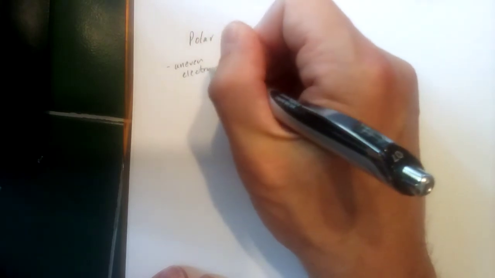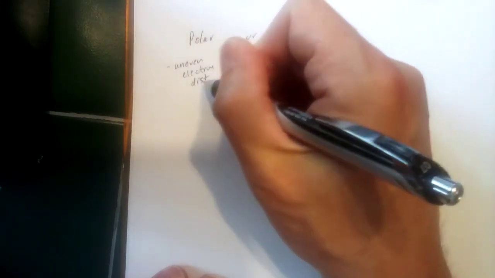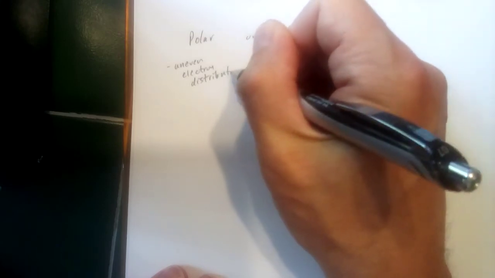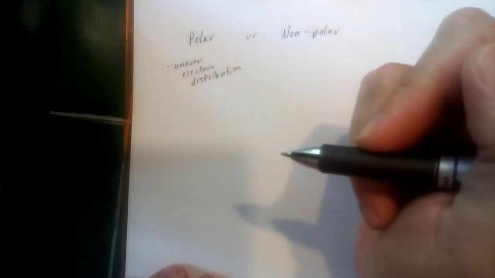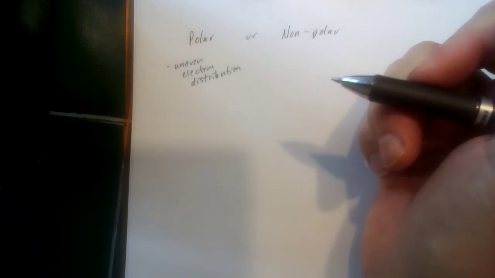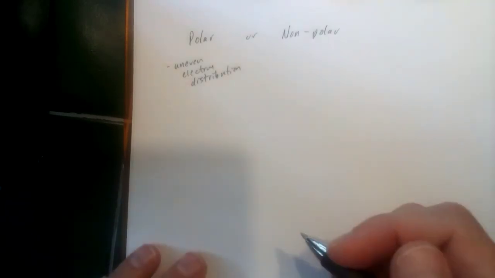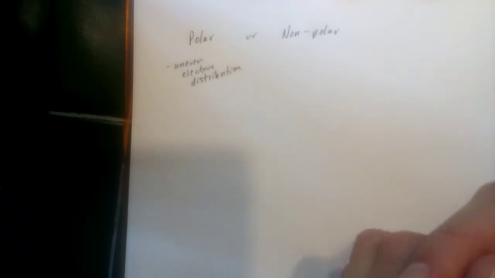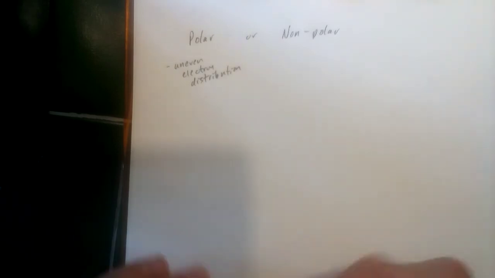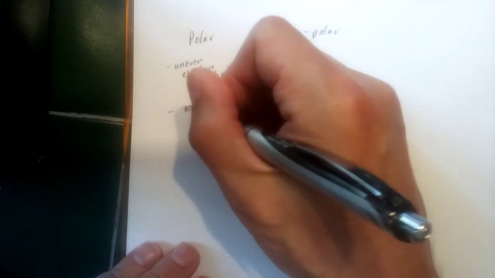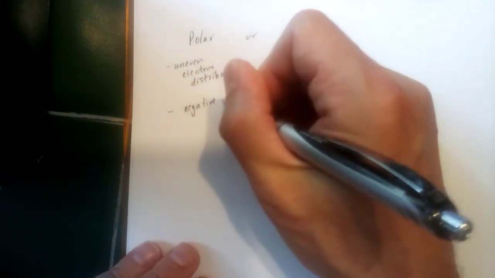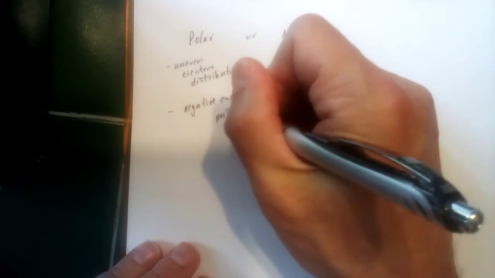And when we use this term polar, we're describing the electron distribution. So a polar molecule, we could say, has uneven electron distribution. And if the electron distribution is uneven, that means the molecule would have a negative side where there's more electron density and a positive side where there's less electron density, right? And those would be like the poles, the positive pole and the negative pole. So there'll be a negative end of the molecule and a positive end.